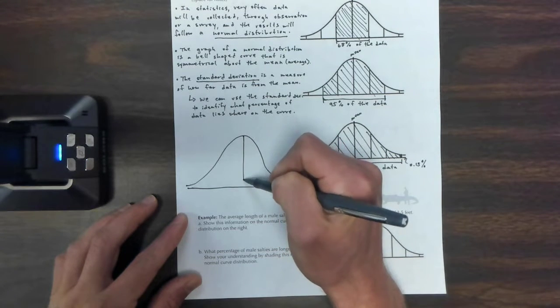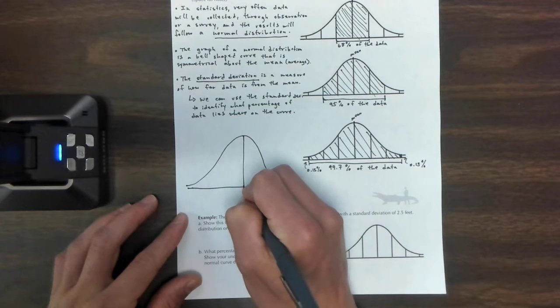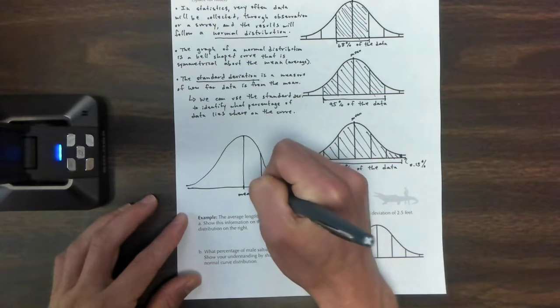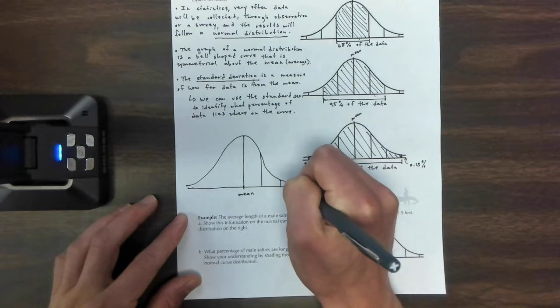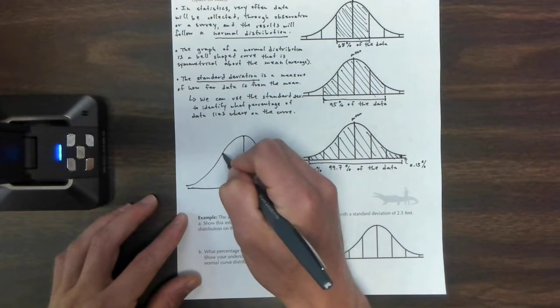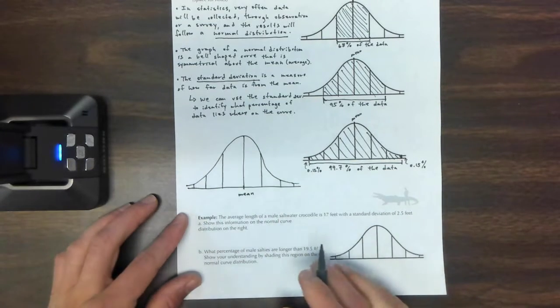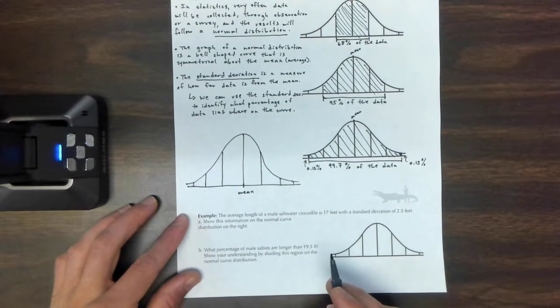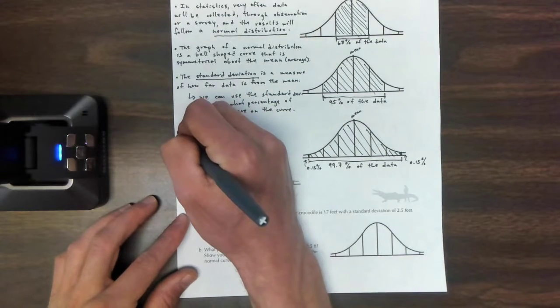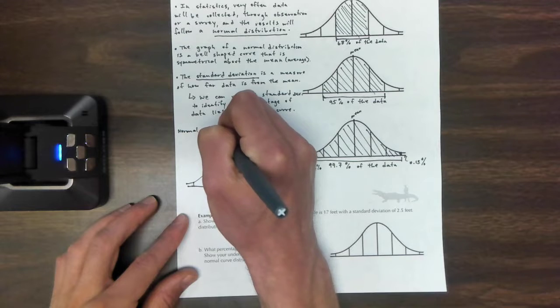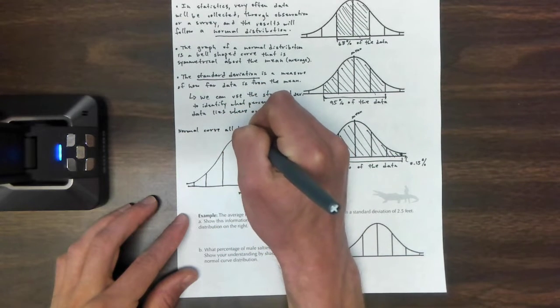And right here in the center is the mean. And then go kind of evenly spaced, 3 bars to the right, and then 3 bars to the left, okay? And sorry, I want to title this a normal curve all broken down.